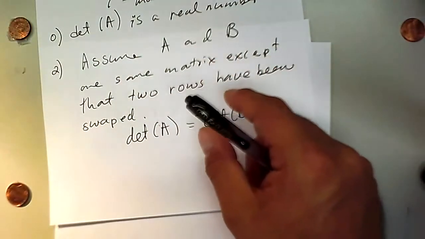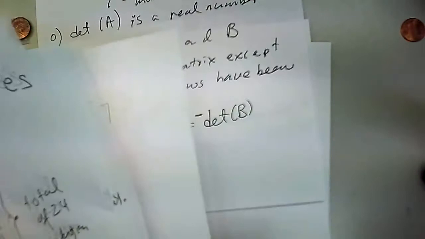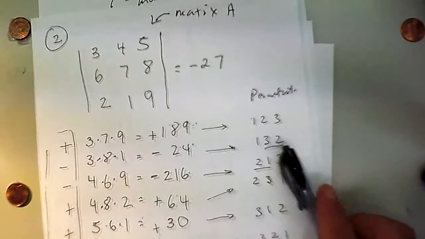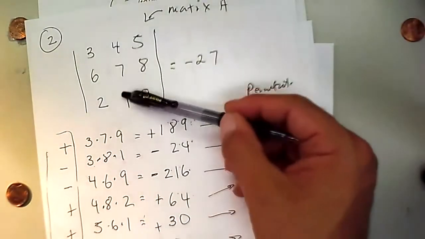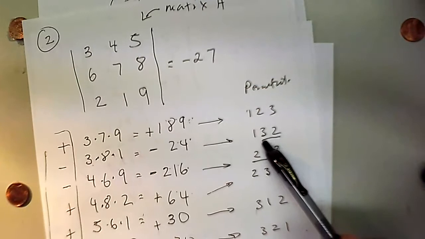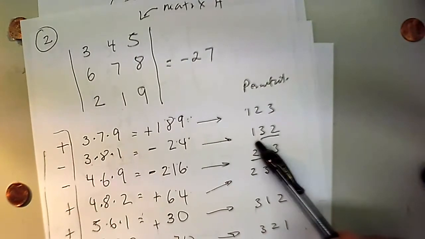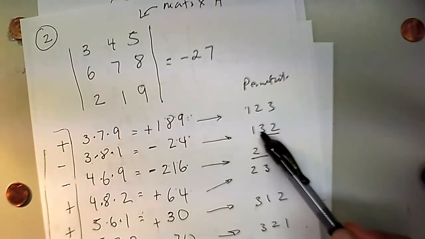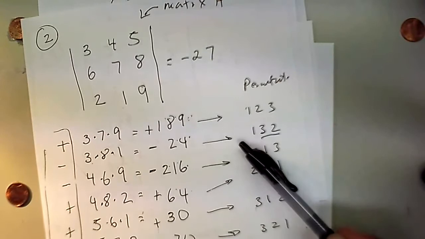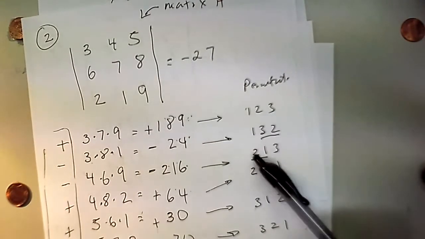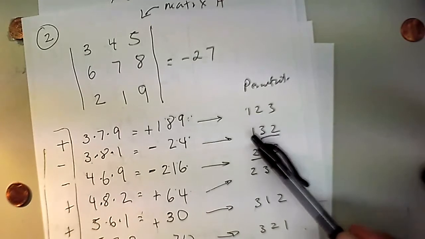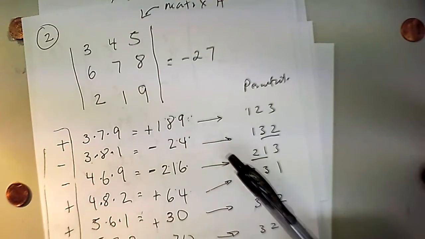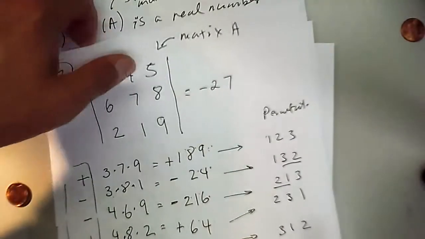Now, once we know the parity of the permutations, it does make sense because swapping rows is equivalent to doing an extra swapping. So whatever was odd, by adding one more, you end up with even, and whatever was even, by adding one more swapping, we end up with an odd. The parity changes exactly in the opposite way, and that's why we end up with exactly the opposite answer.